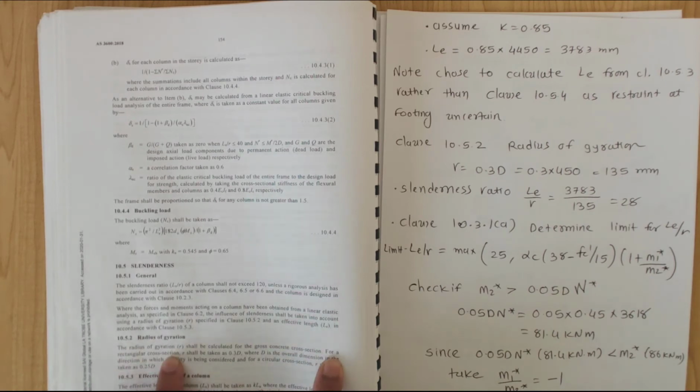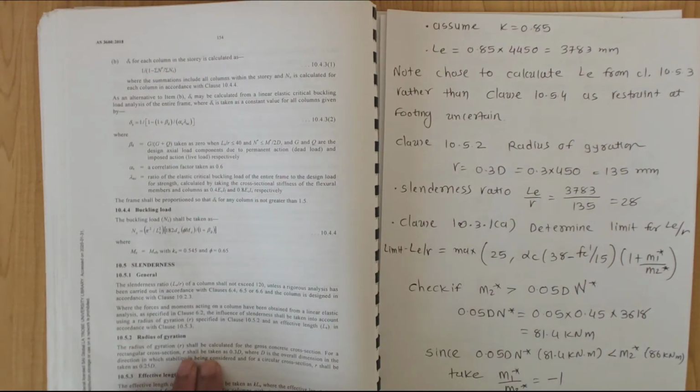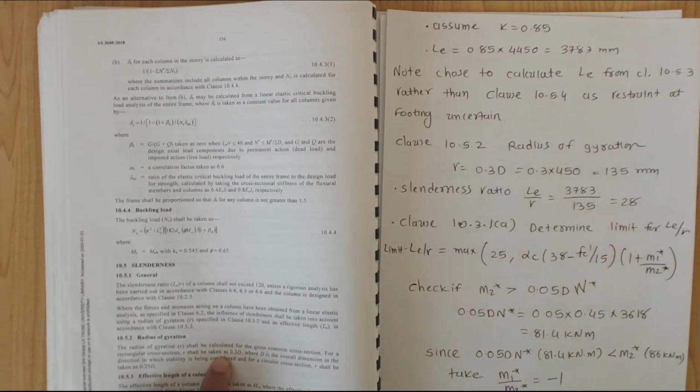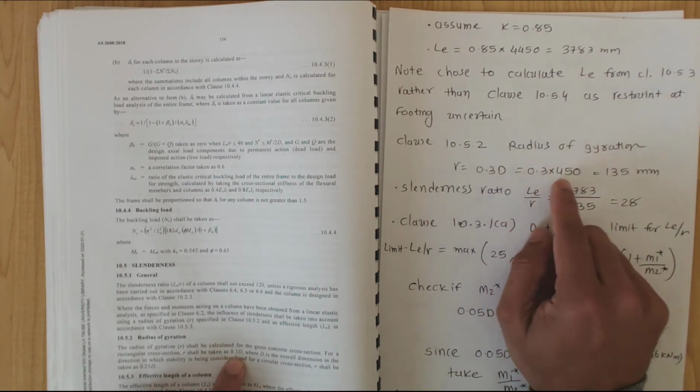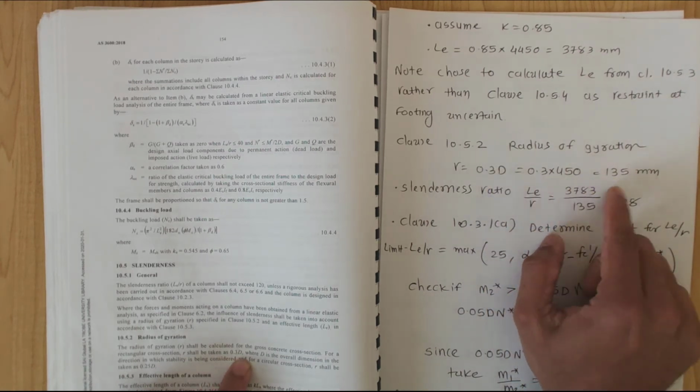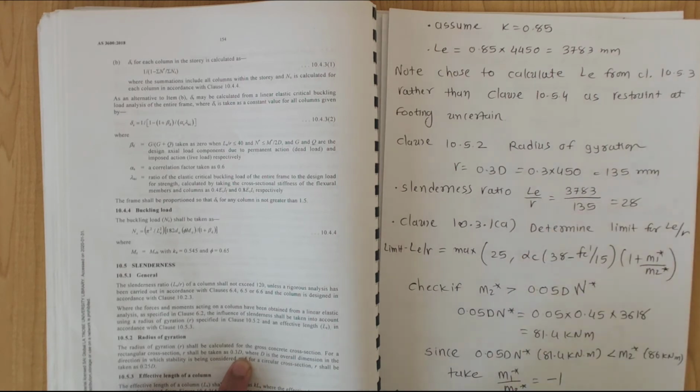For a rectangular cross section, and a square is a rectangular cross section, r shall be taken as 0.3 D. So 0.3 times D of 450 equals 135 millimeters.